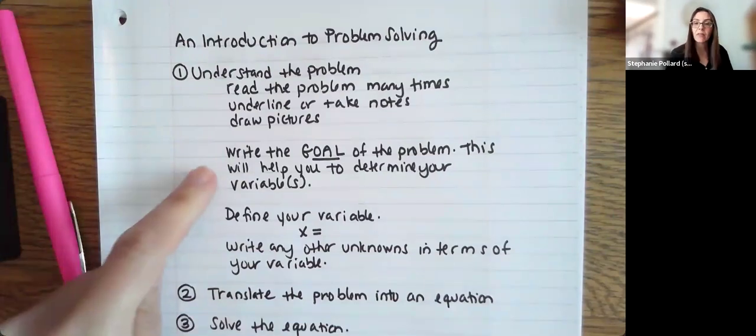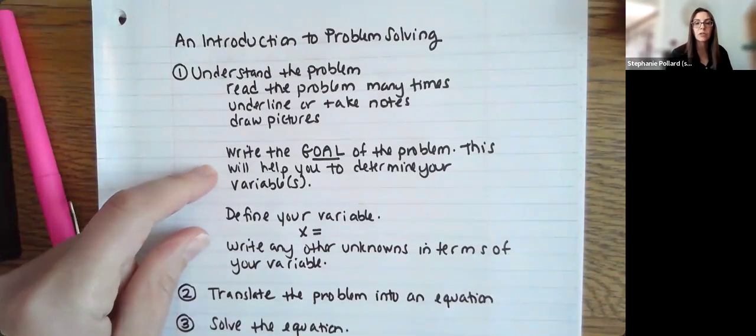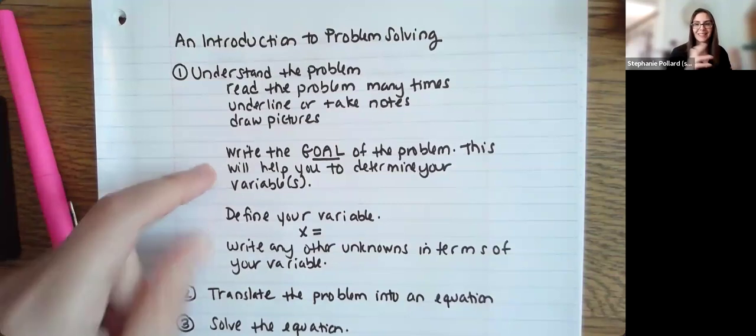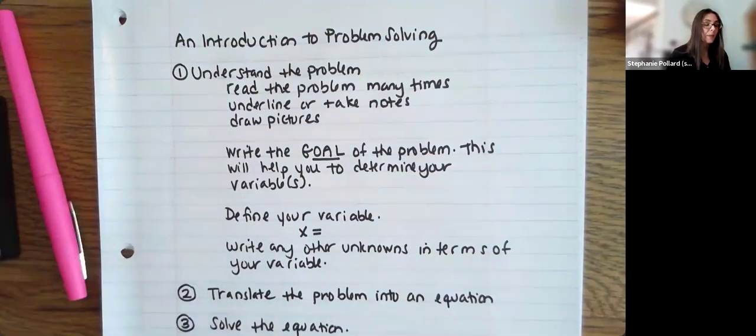A big thing that I have my students do here, which is not always consistent from text to text, but I highly recommend, is to write the goal of the problem. So to literally write out goal and what you're trying to find or solve there. I find it really helps for two reasons. One is because it helps you to figure out what your variable is going to be and represent. Because your variable is going to represent the unknown in the problem or what you're trying to find.